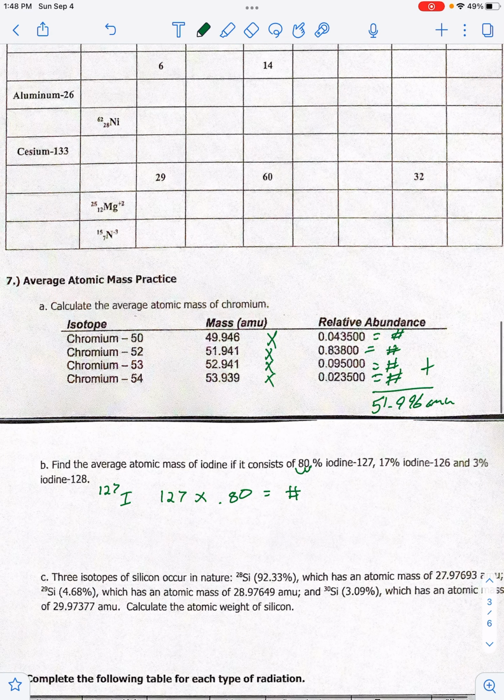So now I'm going to jump down to the next one. I have iodine 126. I'm going to take that mass, which is 126. I'm going to multiply it by its decimal form. So either divide by 100 or just move the decimal left by 2. So 1, 2. So that's 0.17. Multiply across, and I get a number.